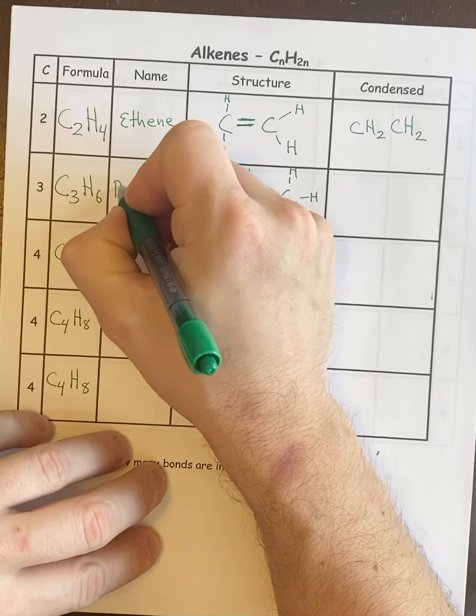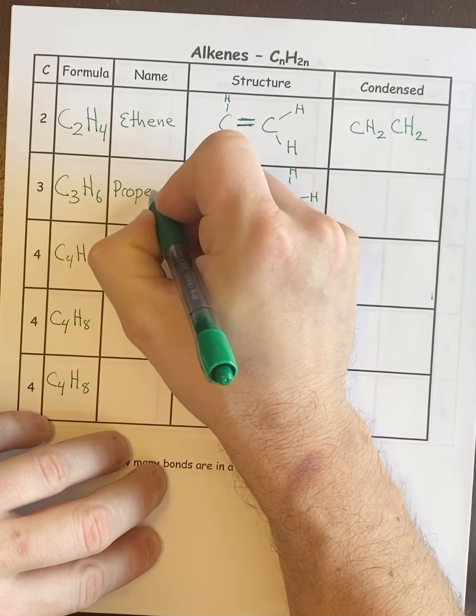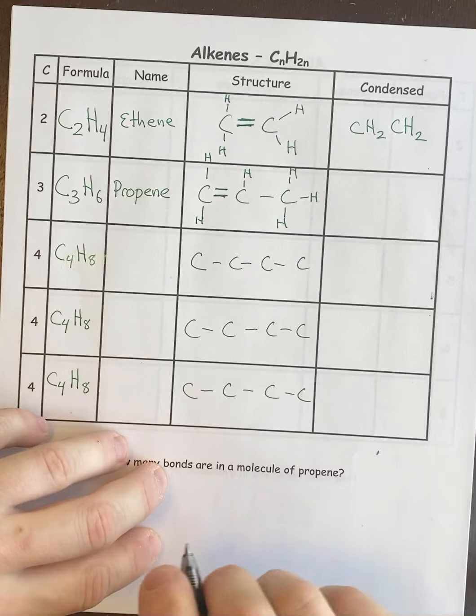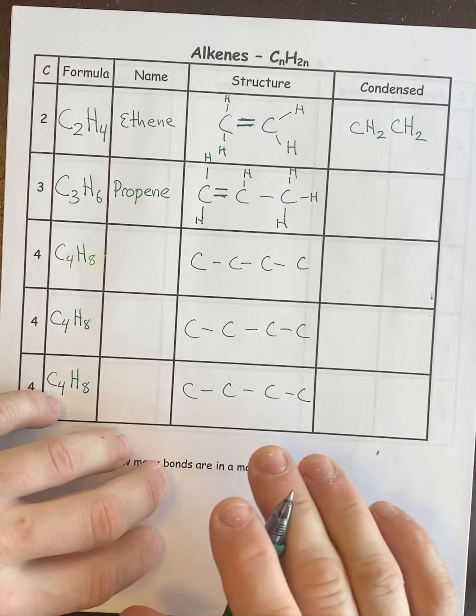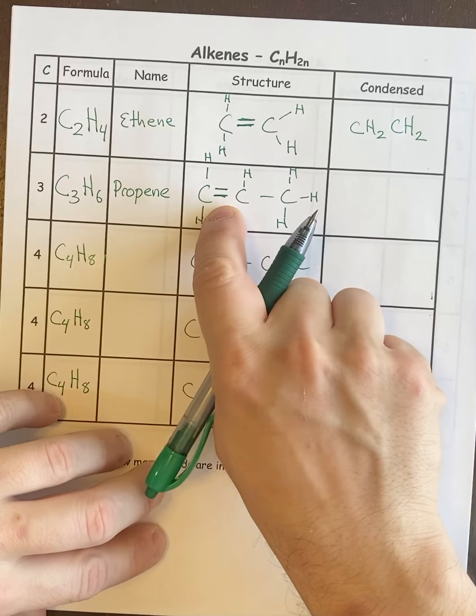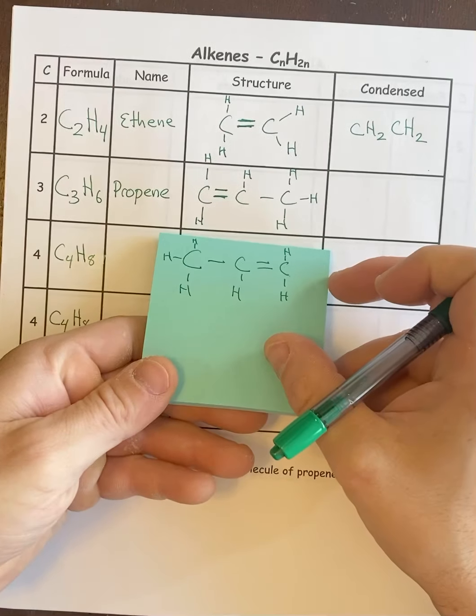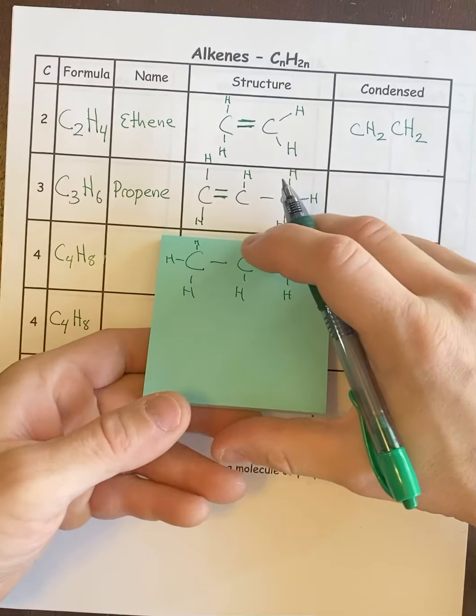This is just going to be propene. Done. It's that simple. Okay, there's no numbers, there's no variations. If you drew it this way or if you drew it this way, they would both be correct. Your condensed formulas would be different.